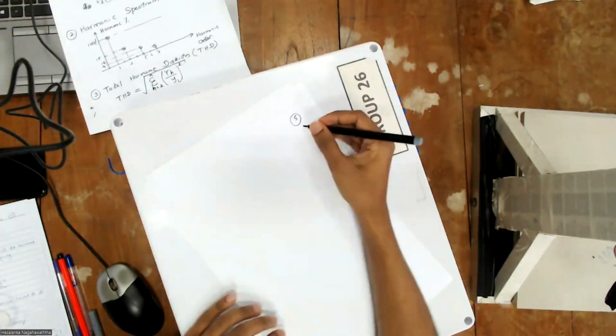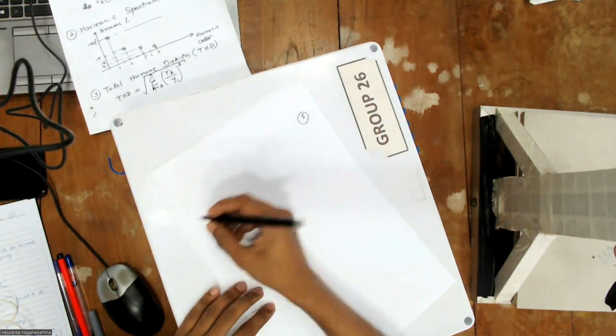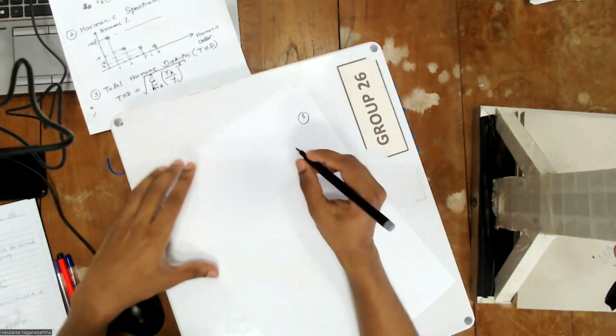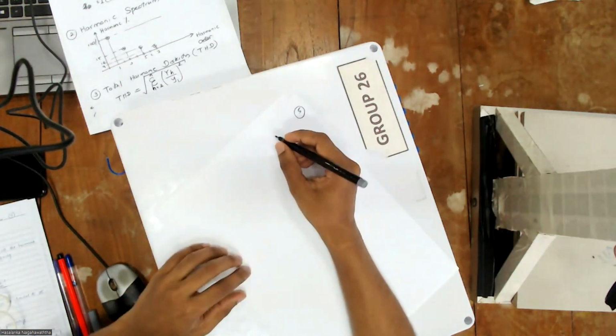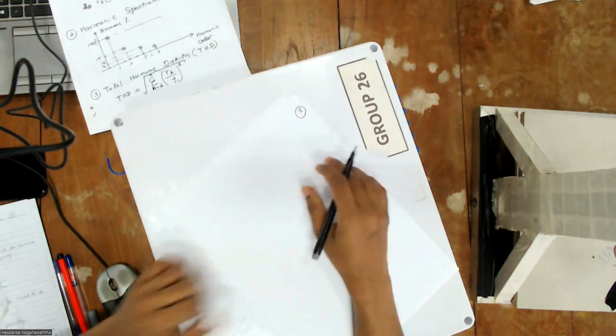Can you see my paper? Yes. Okay. Then I will expand the previous equation.